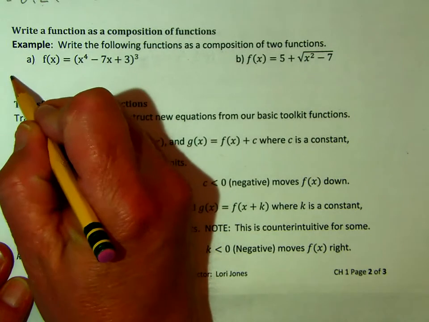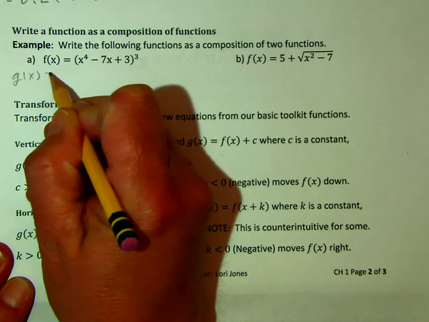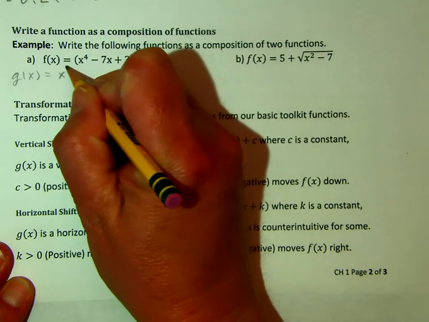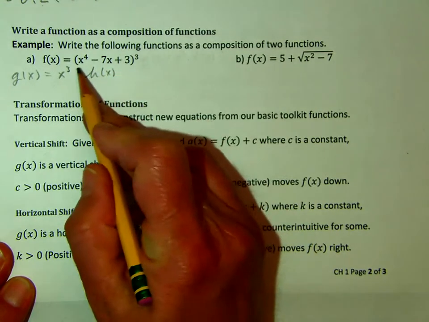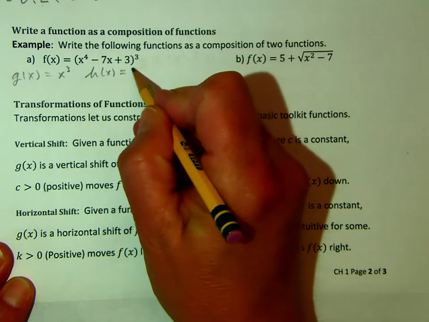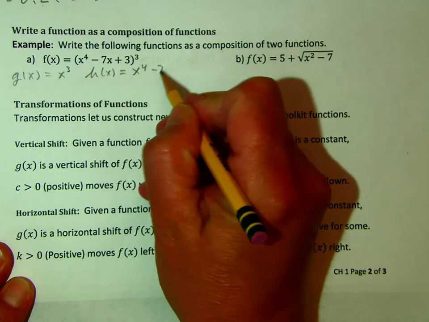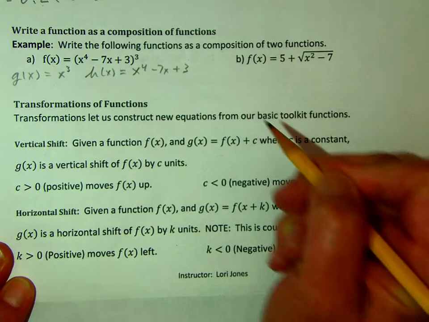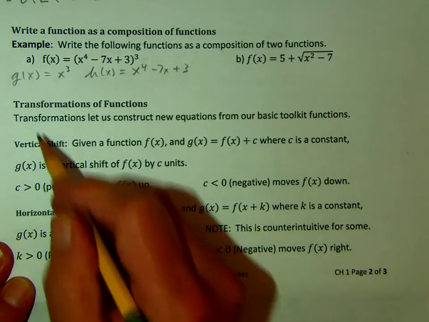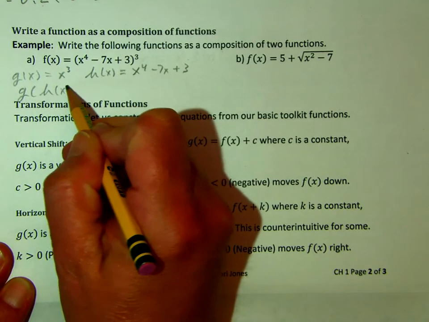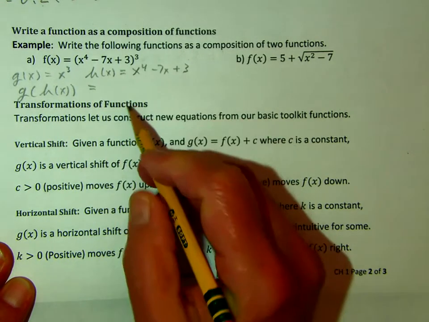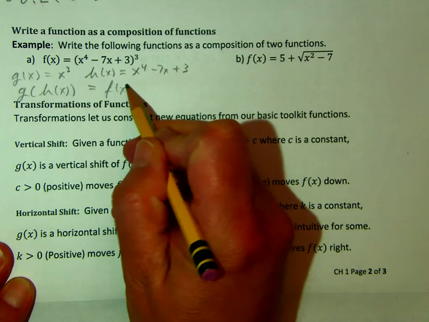So I'm going to let g of x be x cubed and h of x be x to the fourth minus 7x plus 3. Then g of h of x is f of x.